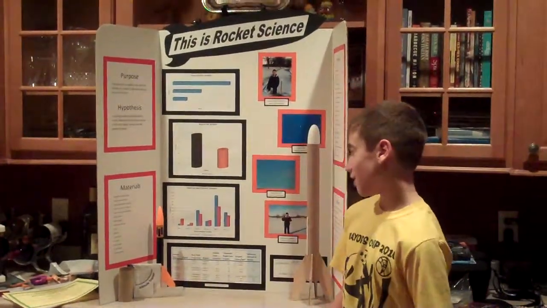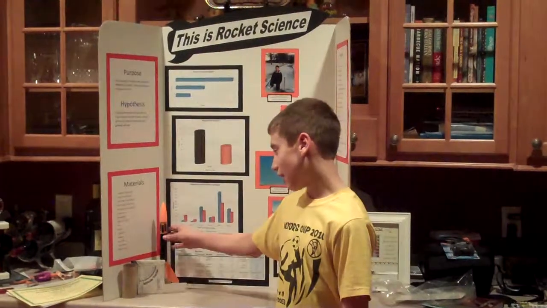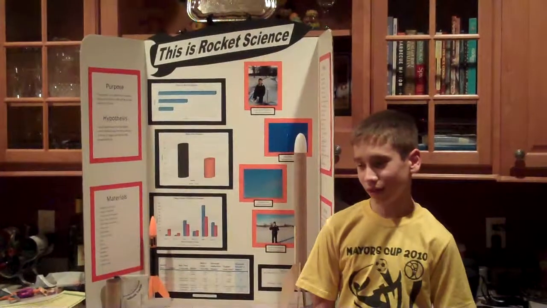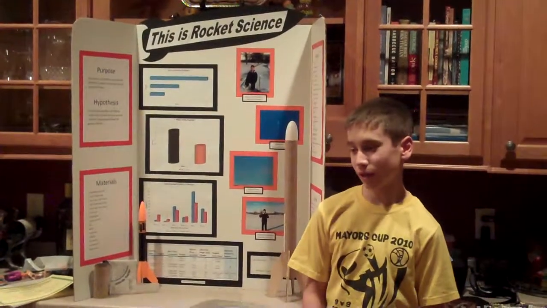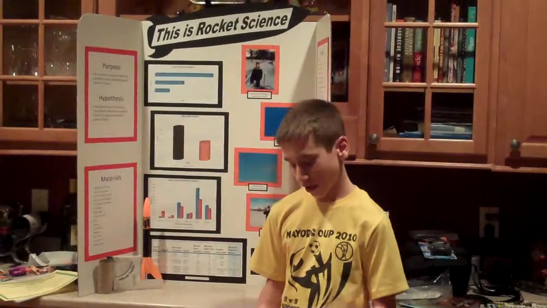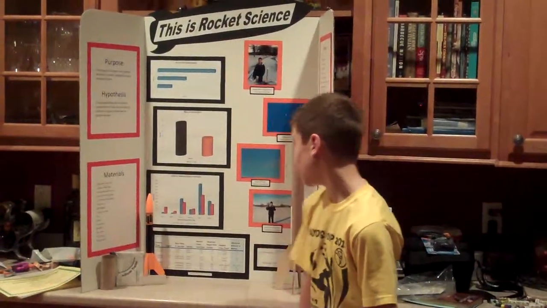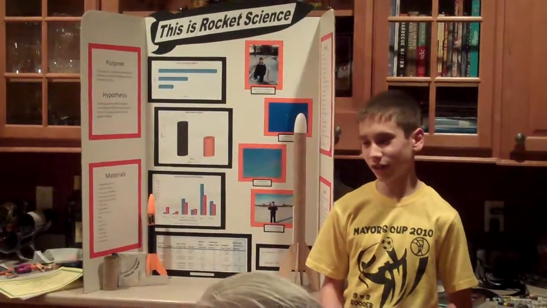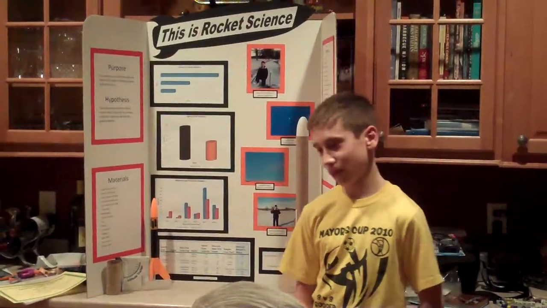It was hypothesized that the Alpha 3 rocket, which is the least in mass, with the C engine, which has the greatest amount of thrust, will go the greatest in altitude. And for this experiment, I shot up 2 rockets with different masses, and then used a right triangle to obtain the altitude.